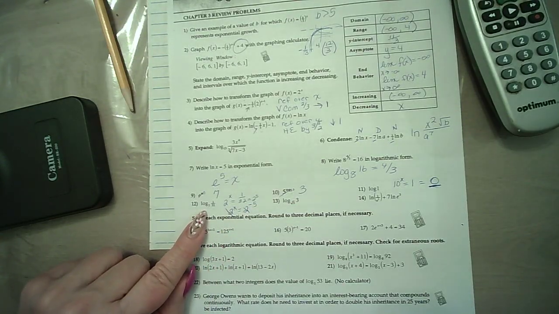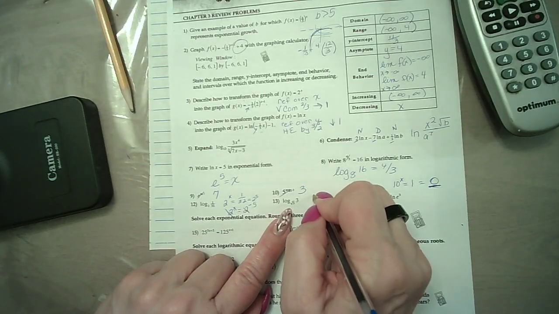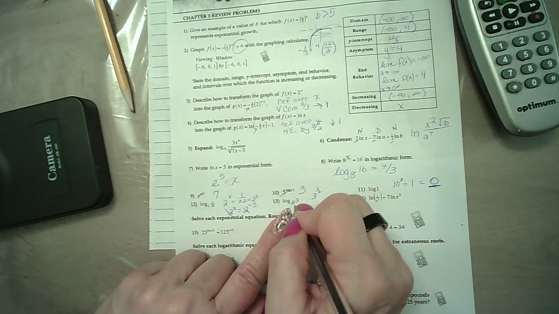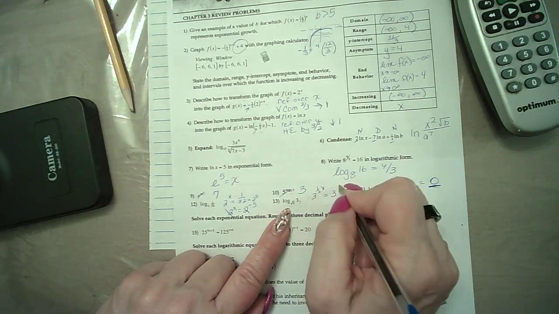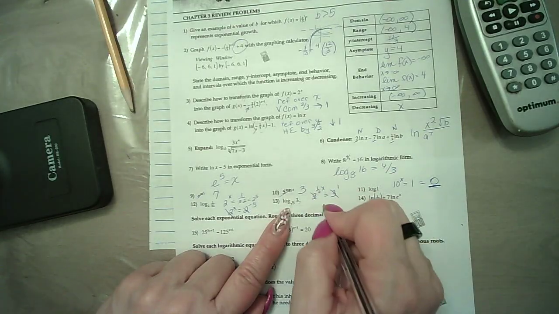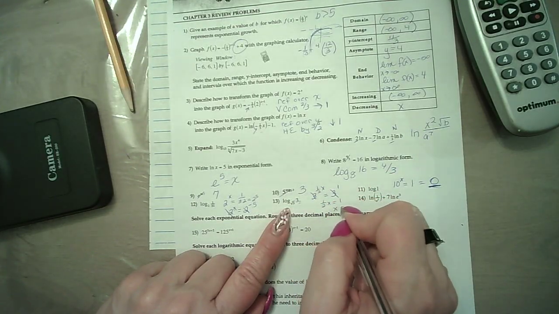You're one to one. Same thing here. It's 3 to the 1/2. See how I changed that square root to 1/2? Okay. Raised to the x power equals 3 to the 1 power. Bases are the same. So it's 1/2 x equals 1, x equals 2.